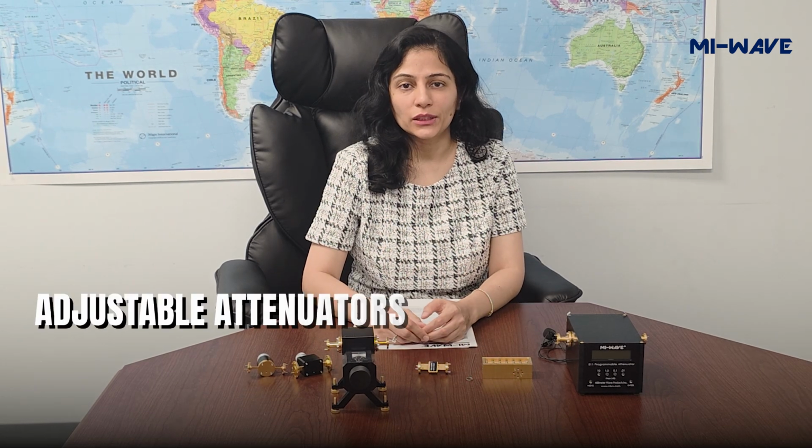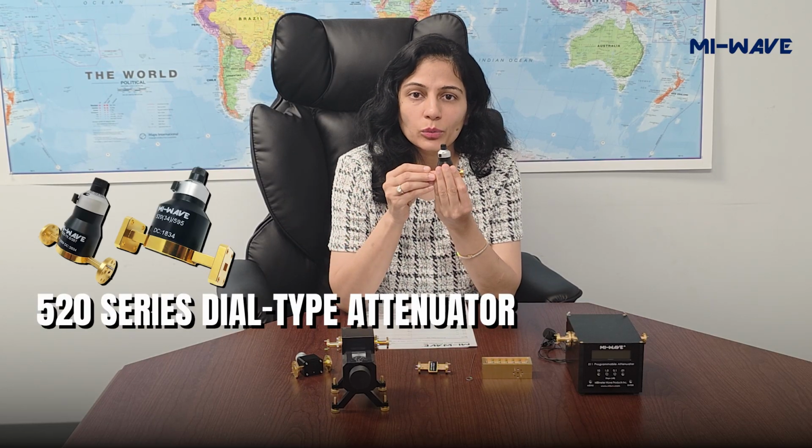Now let's move to the adjustable attenuators. The 520 series dial type attenuator allows you to manually change the attenuation using the rotary dial. This is useful when you're working in a lab environment and need to quickly adjust the signal levels during testing. Once the desired attenuation setting is selected, a locking knob can be used to secure the position. This helps prevent accidental movement of the dial and ensures that the attenuation setting remains unchanged during testing.